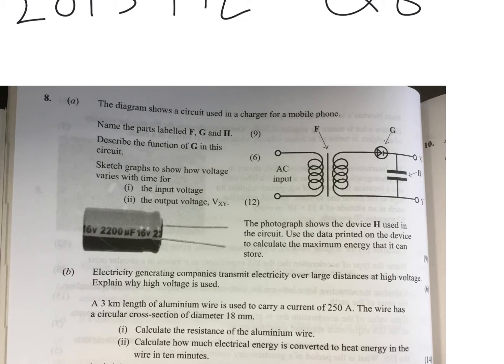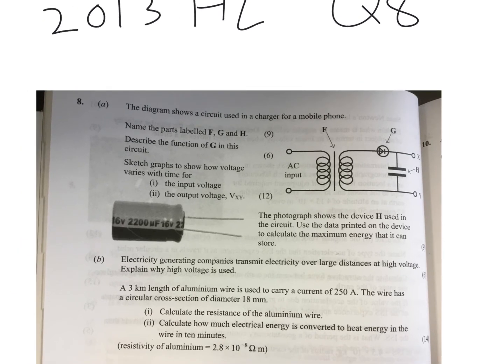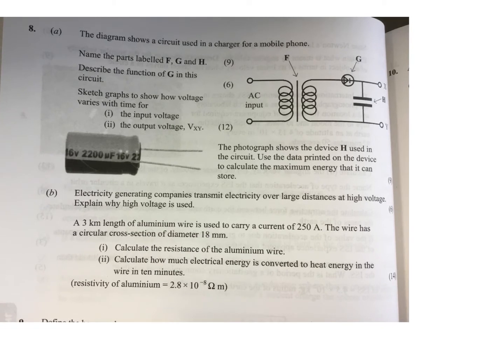And then we get onto the hard part, the input and output voltages for this transformer setup. It's more than just a transformer, right? We have a transformer here, which induces an EMF in the secondary coil. But then we also have a diode here, which is going to only allow current to flow one way. And we also have a capacitor here, which I believe is going to be used to smooth out the fluctuations in the DC current.